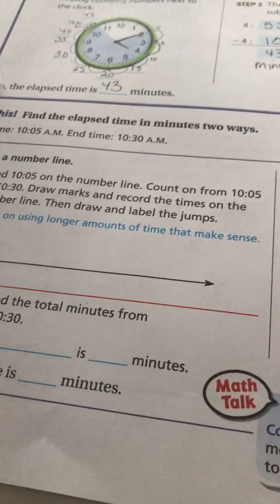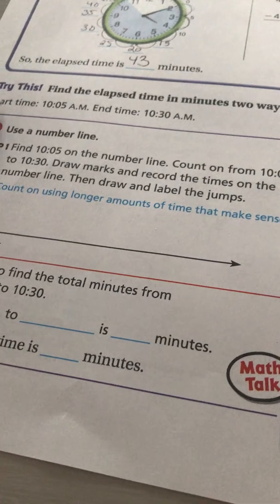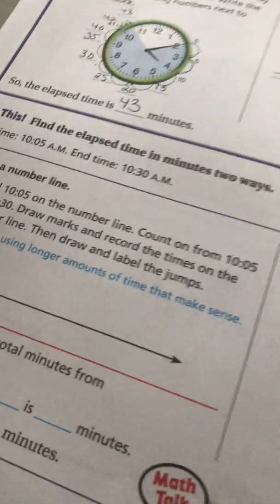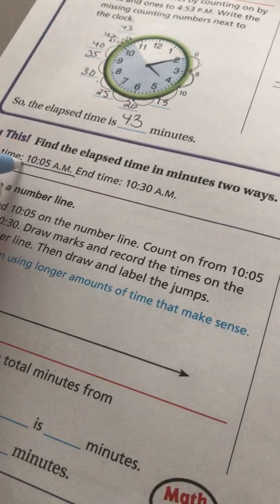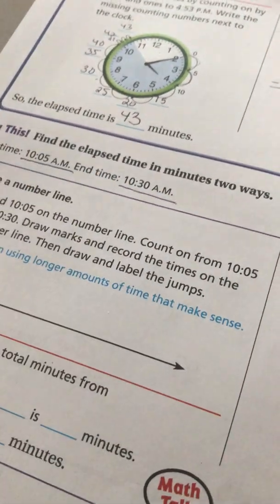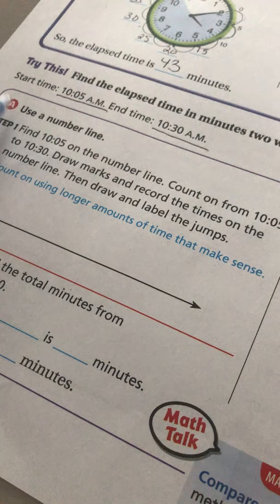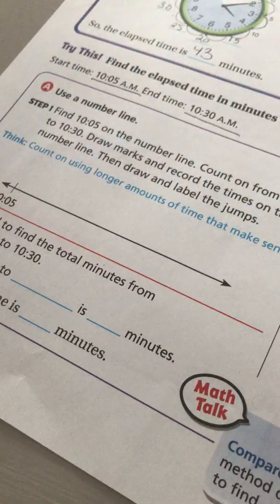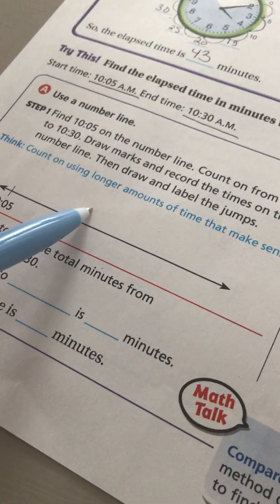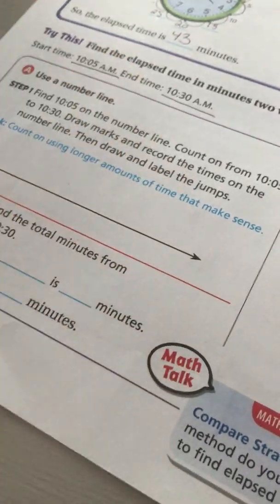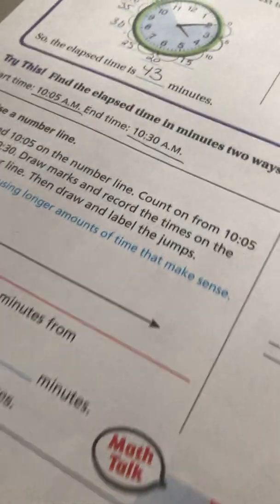Now we're going to put this into some practice. We've seen 3 different ways, and now we're going to do it on our own. So this next activity has a start time of 10:05 and an end time of 10:30. It says use a number line for part A. This is just going to show us the different methods to get you used to it, and at the end of this lesson, find one that works best for you.